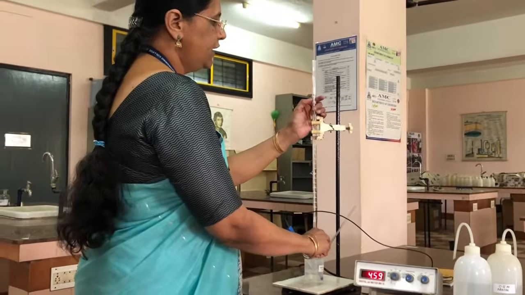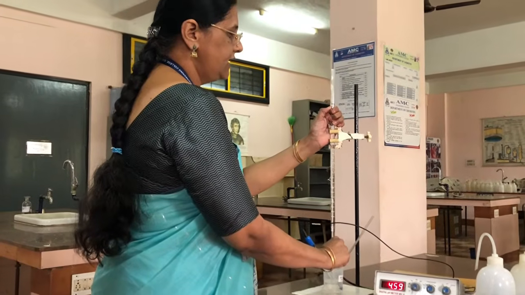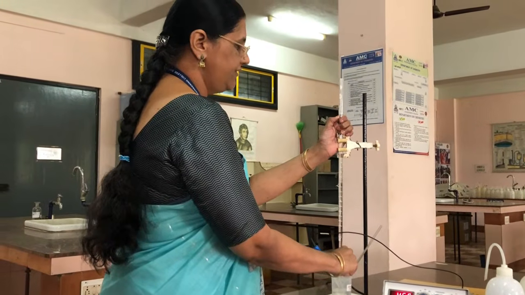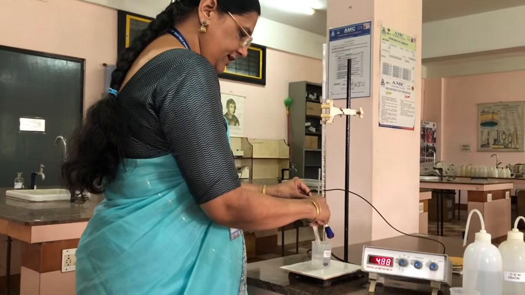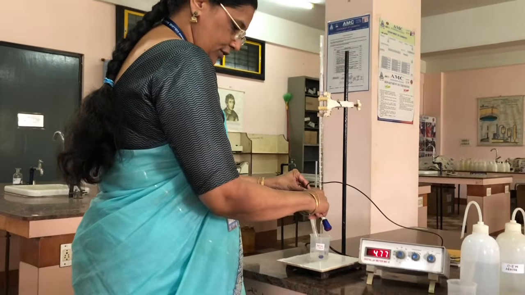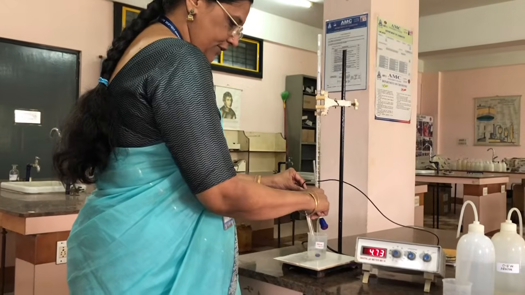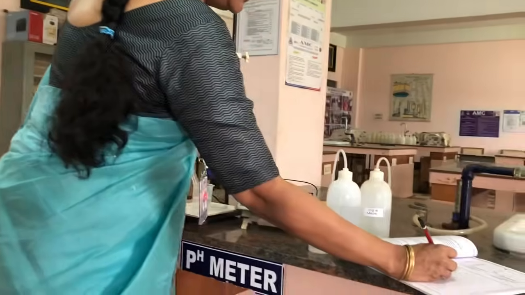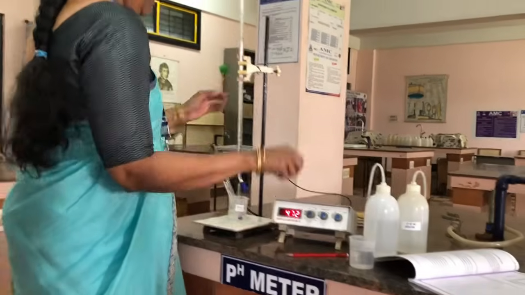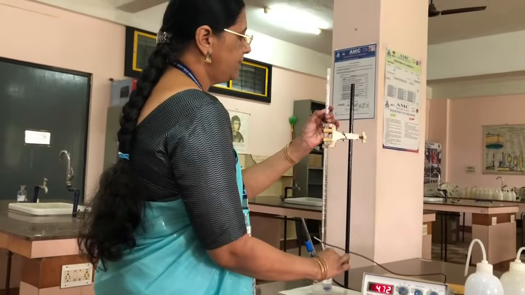So like this, you have to continue the reaction with the addition of 0.5 ml all the time, and after addition of each 0.5 ml, you have to shake the solution and note down the pH of the solution as 4.7. Again, you have to add 0.5 ml.